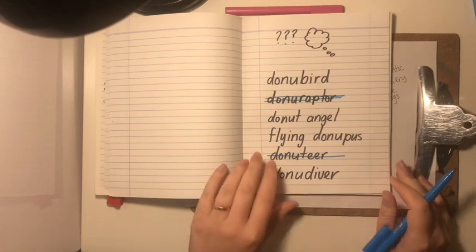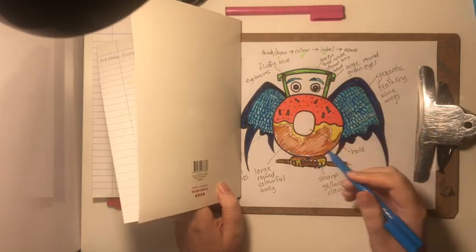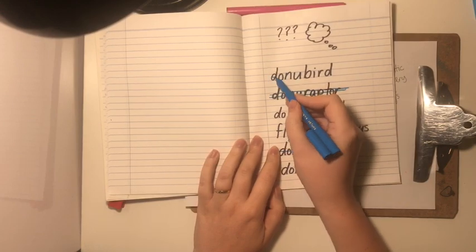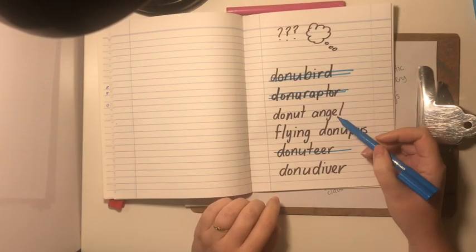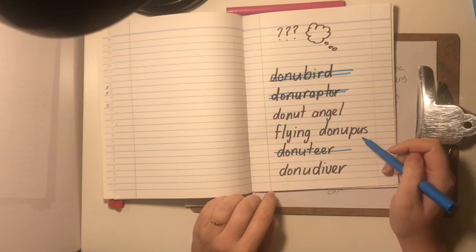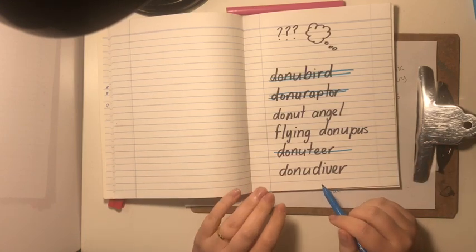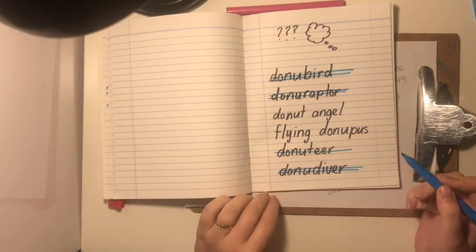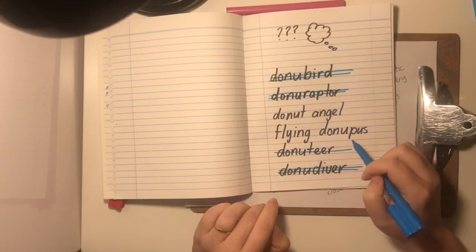The donut angel. It does look a bit like an angel with those two large wings. I think I can get rid of donu bird. So now it's down to donut angel, flying donopus, and donu diver. No, this one doesn't sound special enough. So now we're down to donut angel and the flying donopus.